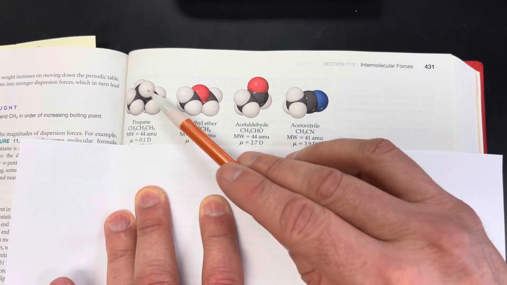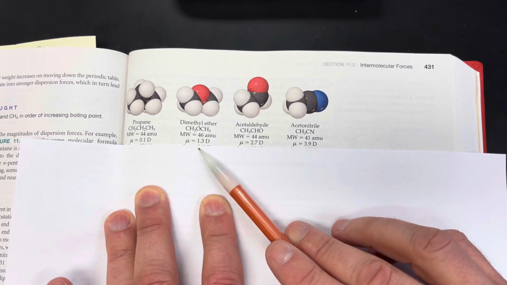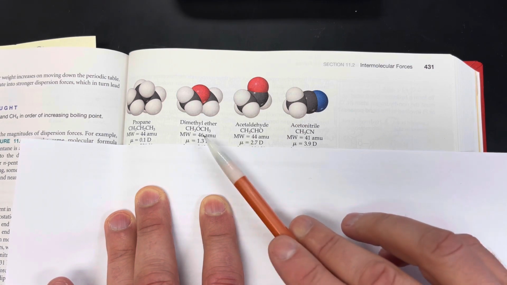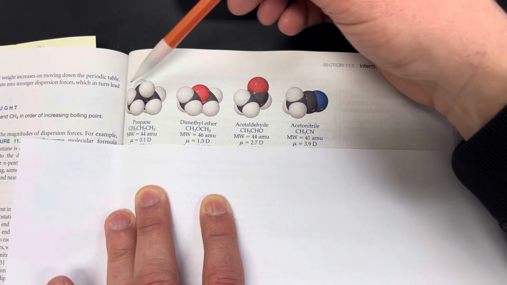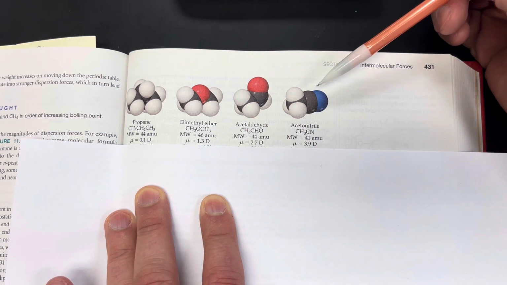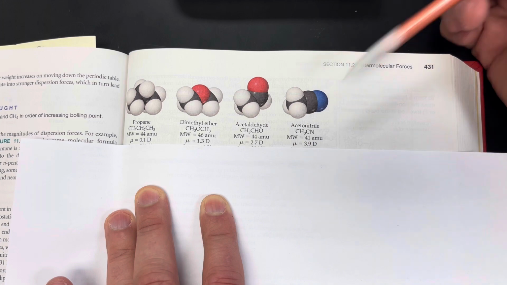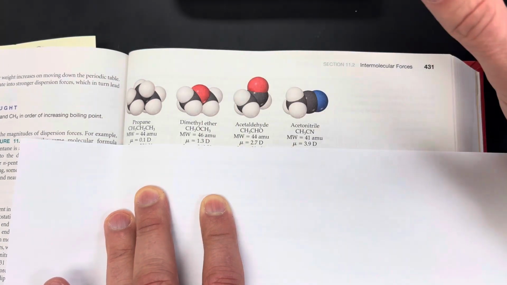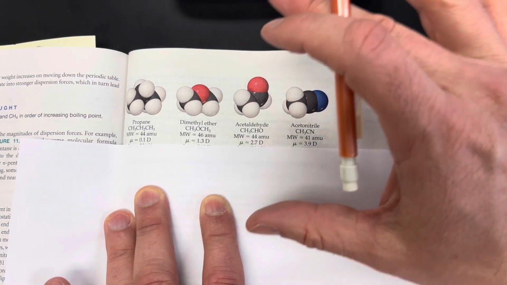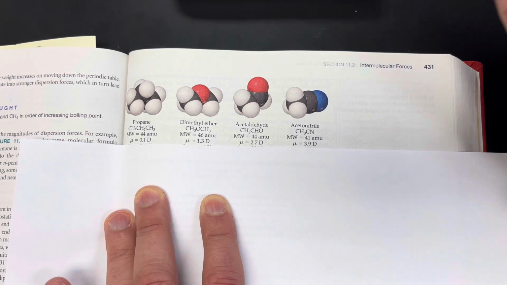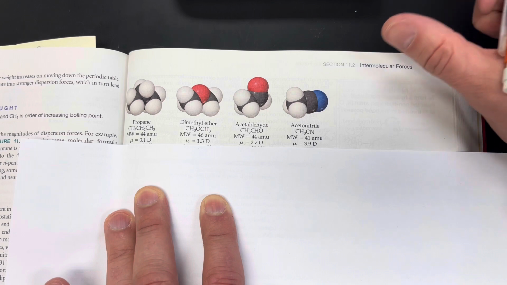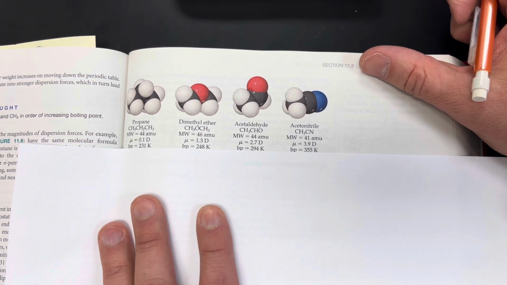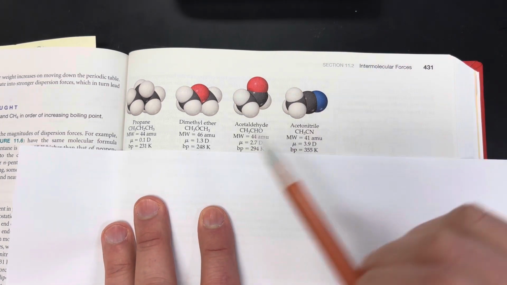This one is basically non-polar, okay? But as we move to the right, the dipole moment increases: 1.3, 2.7, 3.9. So as you move to the right, the molecules are becoming more and more polar, which means there's more of a positive side and a negative side within the molecule. And the more positive or negative you get, the stronger your IMFs are going to get. And the stronger the IMFs, the higher the boiling point is going to be.